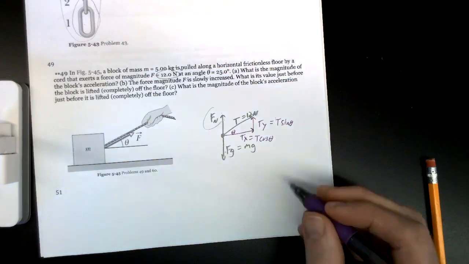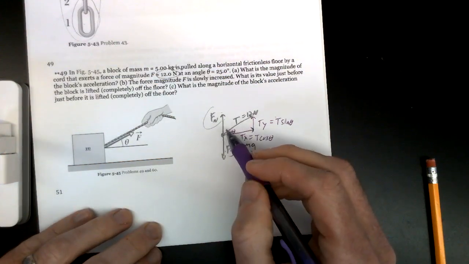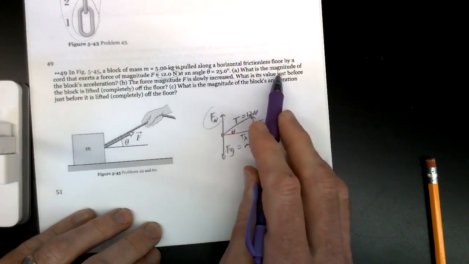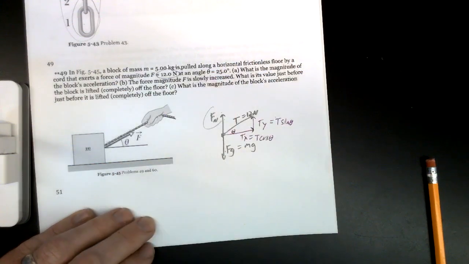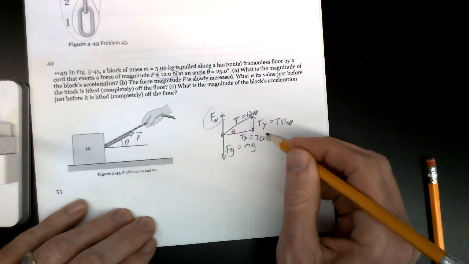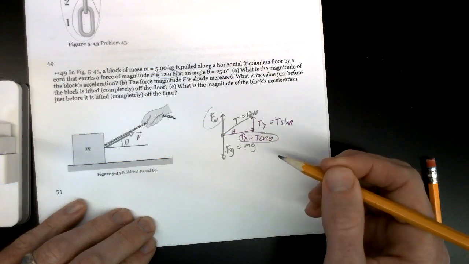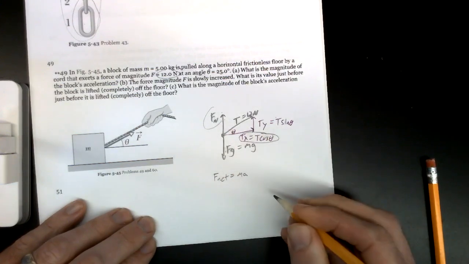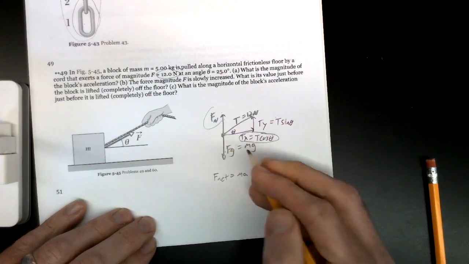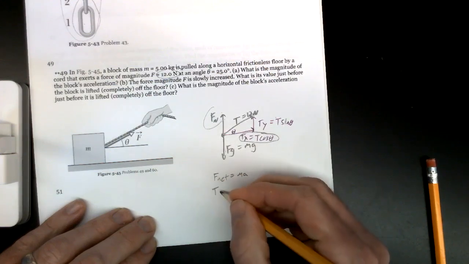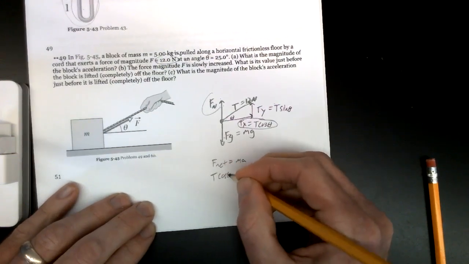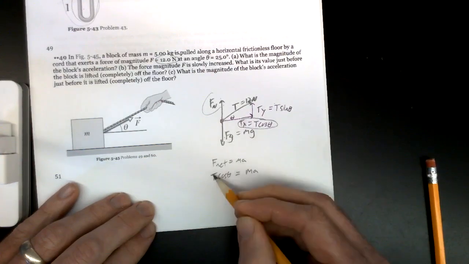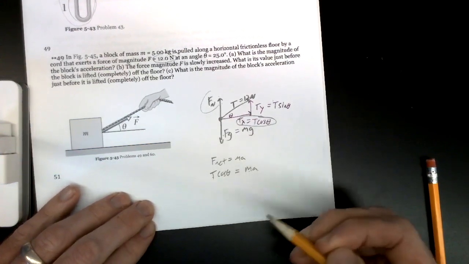Oh, we don't even really care. Do we care about the normal force? In a sense we do. What's its value? So A is what's the magnitude of the block's acceleration. Okay, that's actually pretty easy to do because this is the only thing that's accelerating the block. So if I'm going to write an F net equals ma problem in just the x direction right here, I just have this T cosine theta equals ma. And I know T and I know theta and I know the mass, so I can figure out what a is.